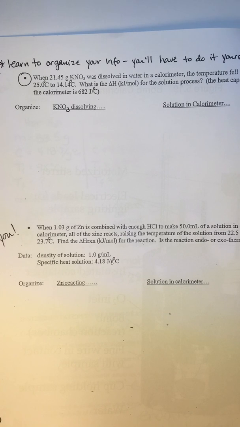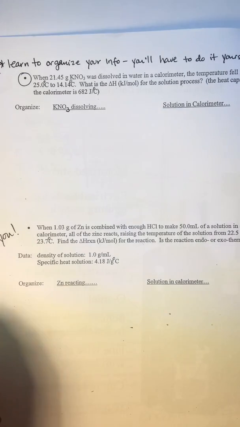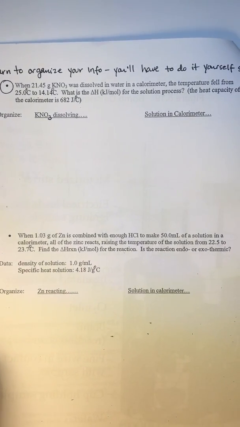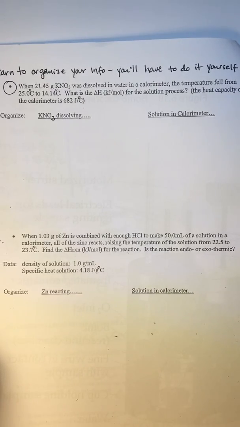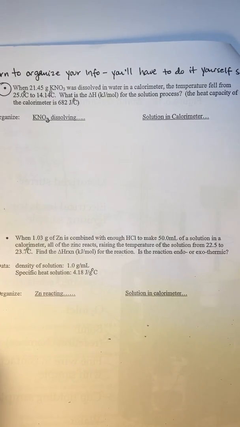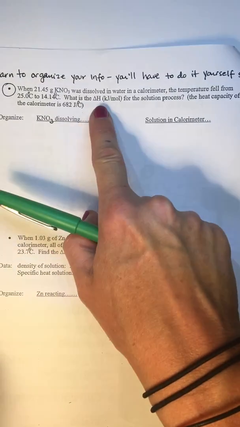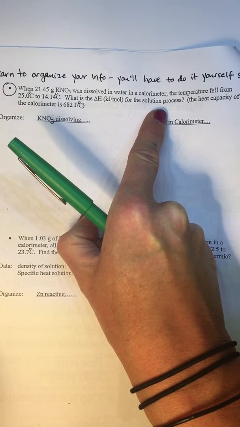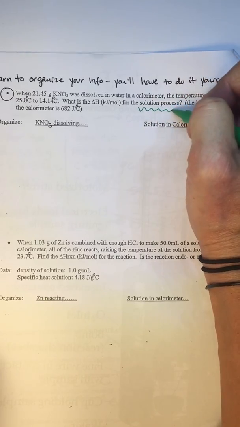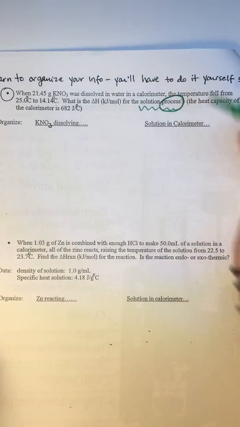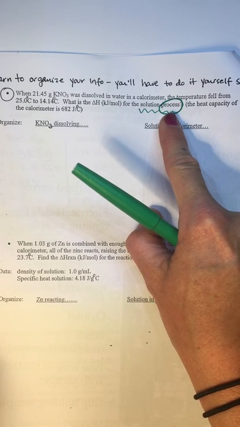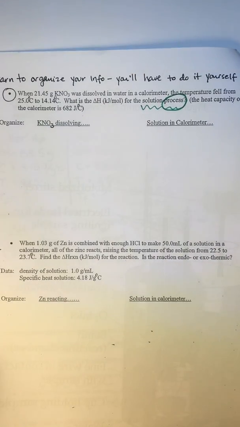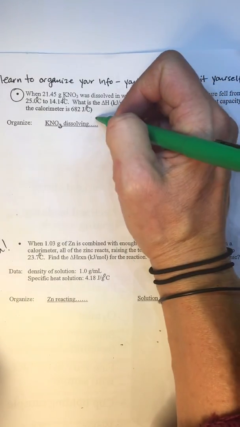So just like we did in our earlier problems, we need to organize our information. It says when 21.45 grams of potassium nitrate was dissolved in water in a calorimeter, the temperature fell from 25 to 14.14 degrees Celsius. What is the enthalpy? So we want kilojoules over moles for the solution process. That's an important word right here: process. A process is the act of completing something. We are dissolving potassium nitrate in water in a calorimeter. That is our process.